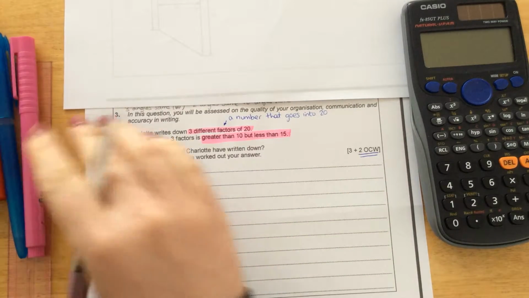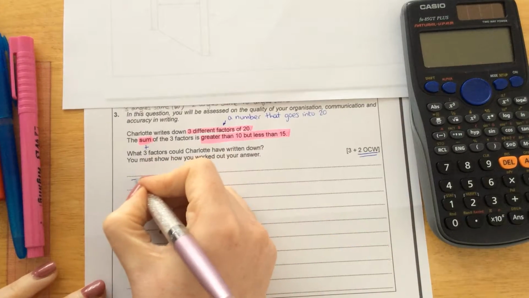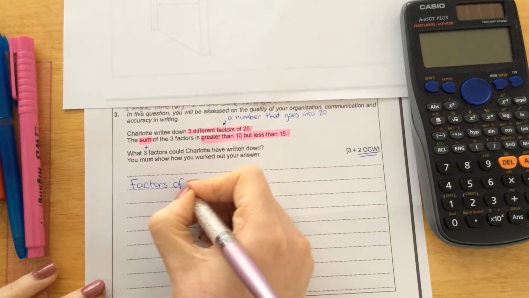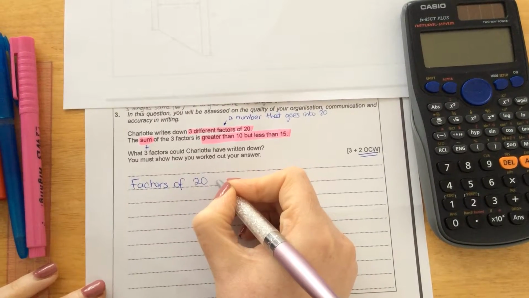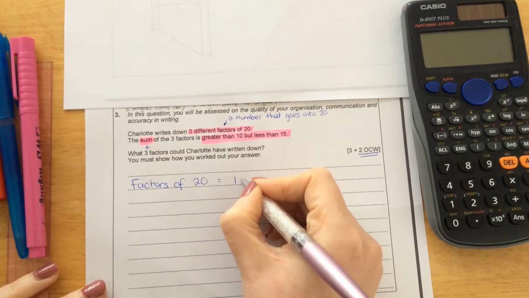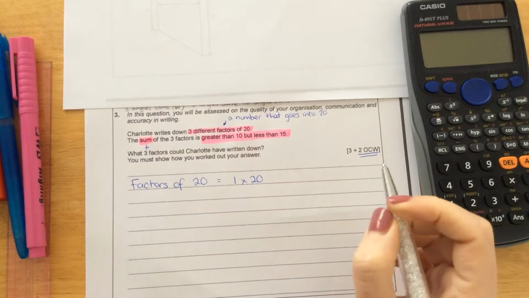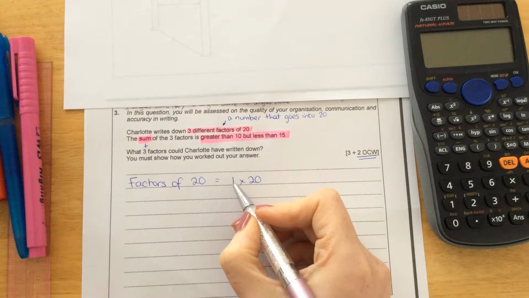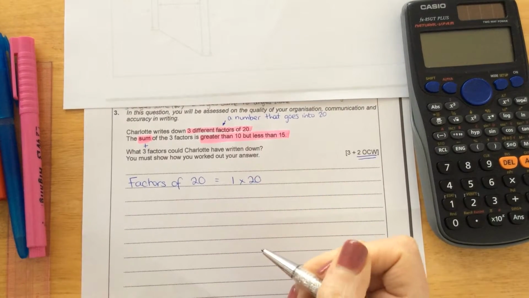Which ones could she have written down? So if we work out the factors of 20 first, factors of 20, 1 times 20. It's always nice and easy to do factors in pairs. That means you don't miss one out. So always start with 1, because 1 goes into 20, or 1 times 20 is 20.